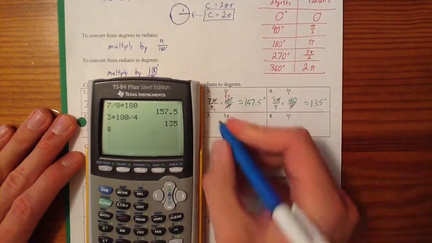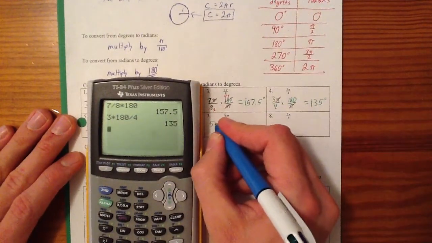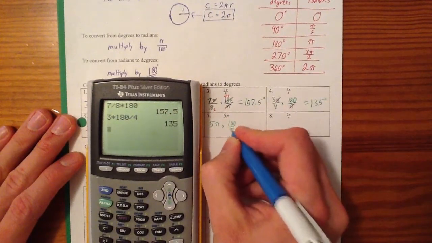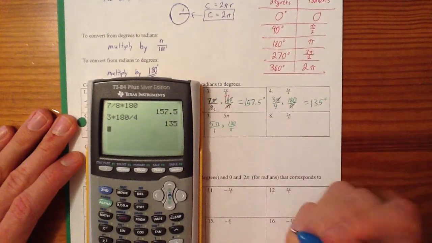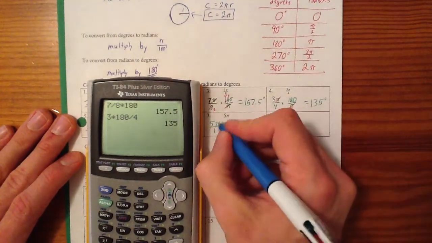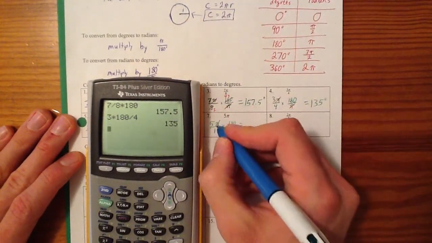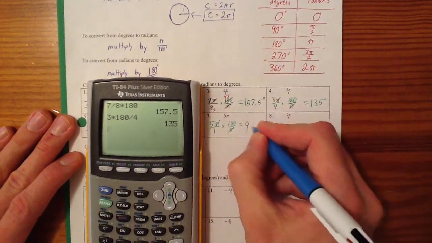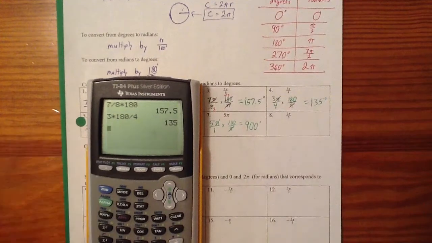These go real fast. We have 5 pi. We're going to multiply it by 180 over pi. Notice that I kind of floated him up because we're going to put a 1 under there, just in case you need to. Cross out your pi's. 5 times 180 is 900. Not even going to use a calculator for that one. Don't need to. 900 degrees.